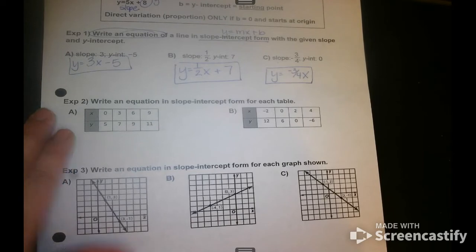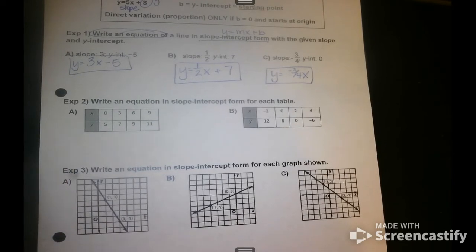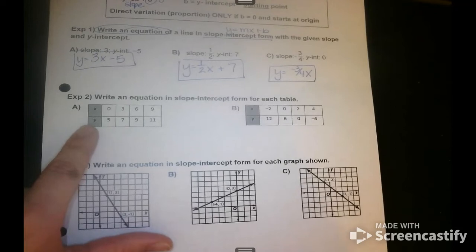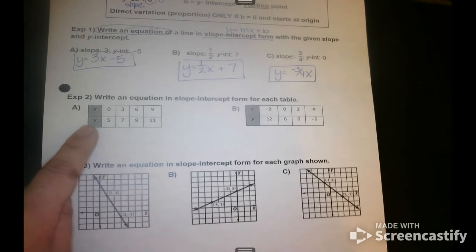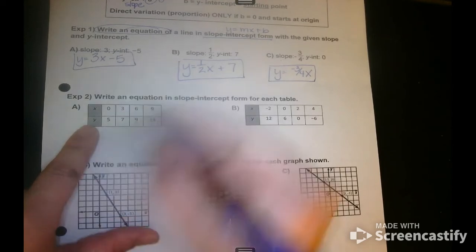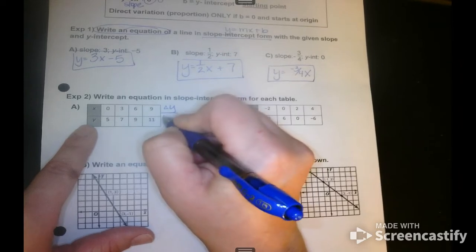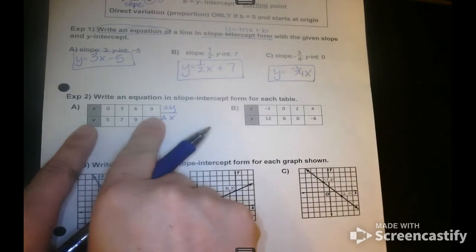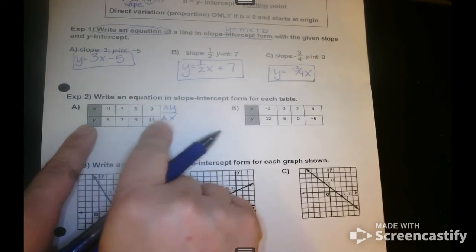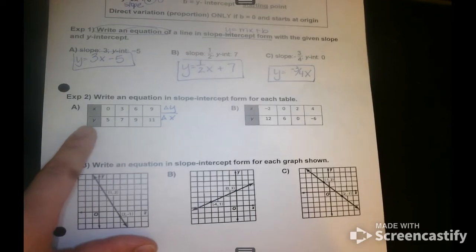Okay, so the next two give me a table, and it says write an equation in slope-intercept form for each table. Now, before, you've been given a table and said identify the slope or the constant rate of change. How did we do that? Okay, so remember it was the change in y over the change in x. Remember that triangle stands for change.